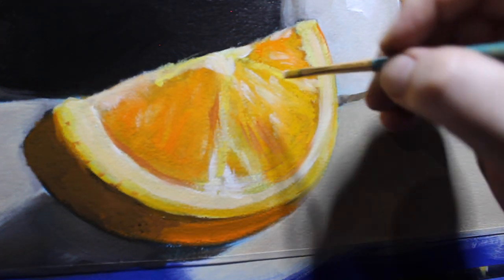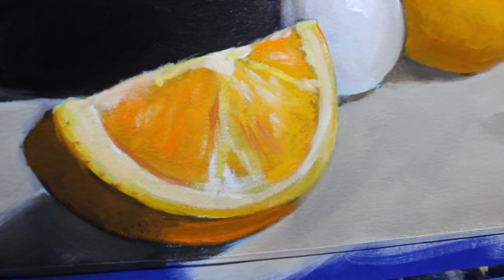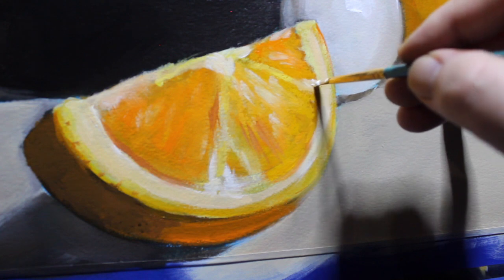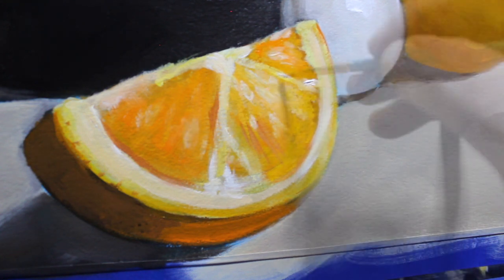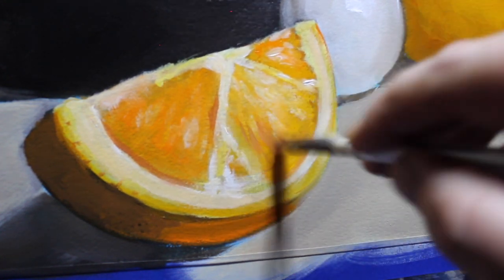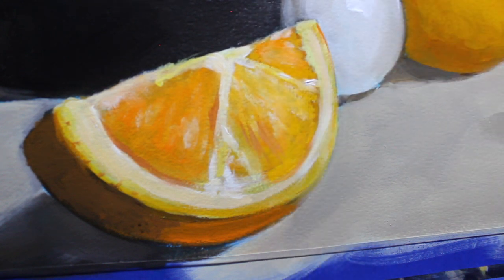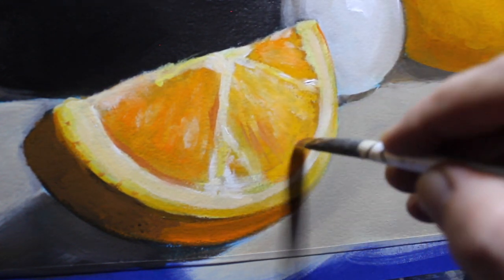I'll finish the orange by adding a few sharp highlights. I'm using my white from the tube and being very sparing. At this point, I noticed my highlights were a little too severe, so I blend them out to make them less noticeable. This will help integrate them into the image.